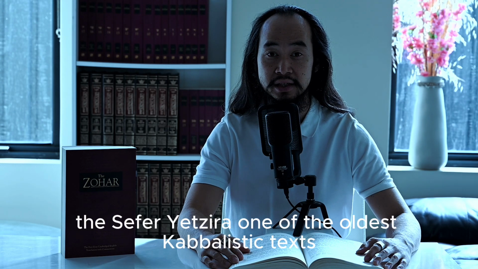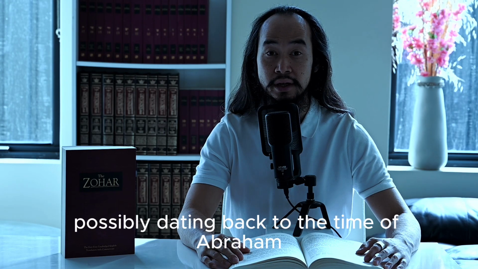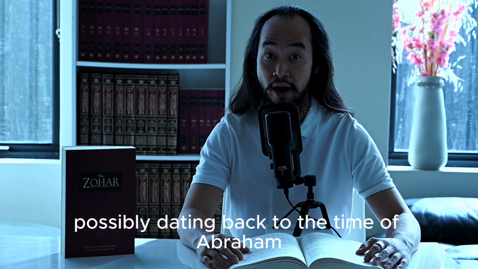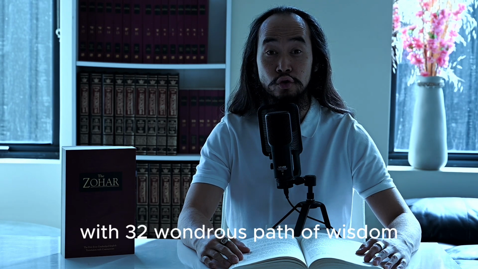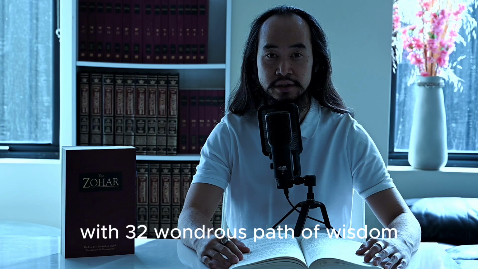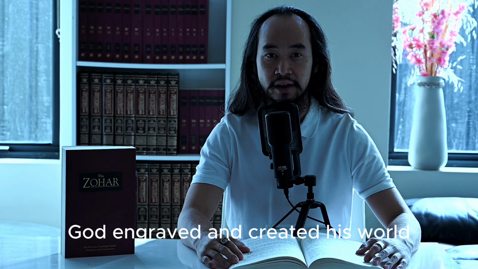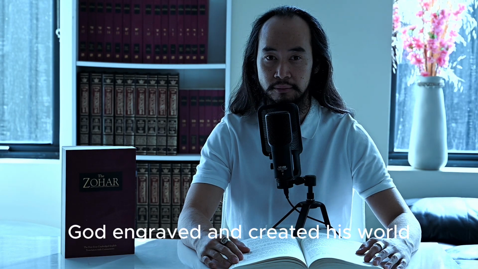The Sefer Yetzirah, one of the oldest Kabbalistic texts, possibly dating back to the time of Abraham, opens with this statement: with 32 wondrous paths of wisdom, God engraved and created his world.